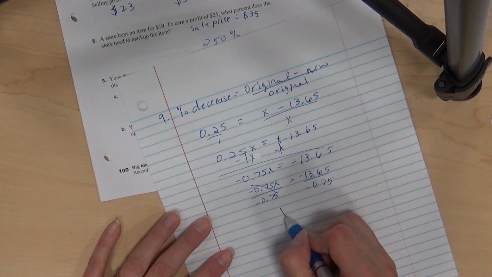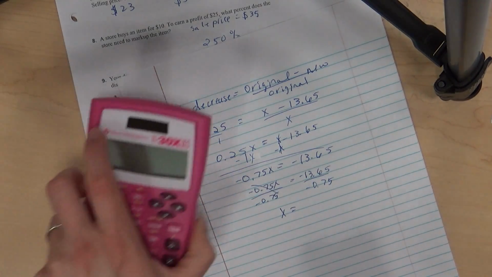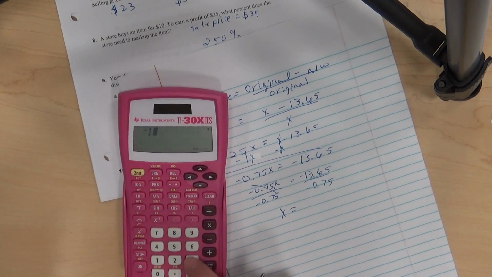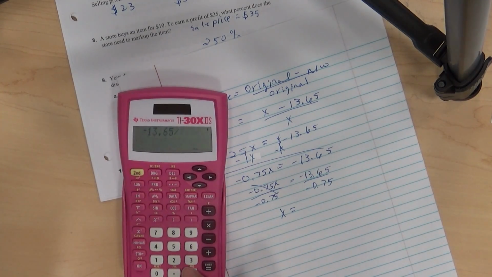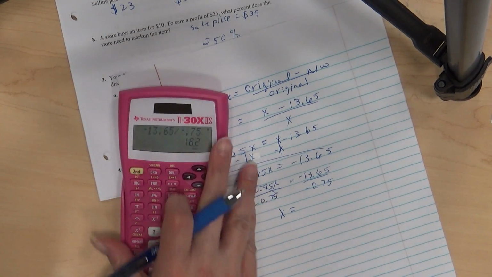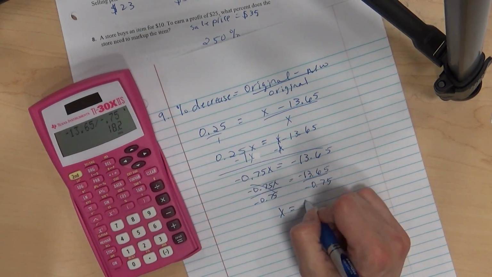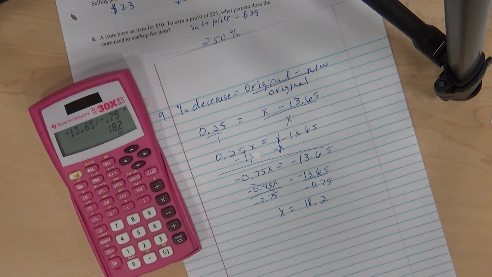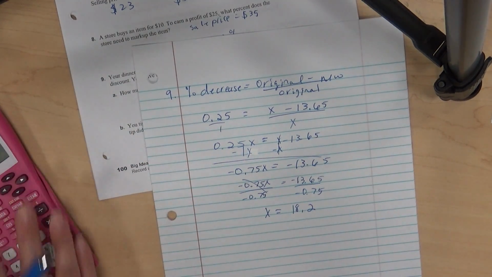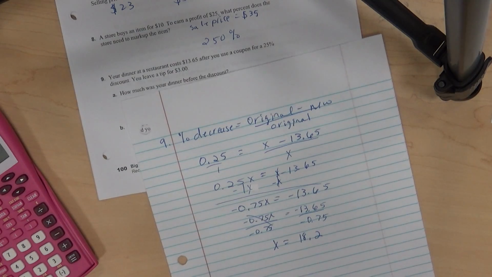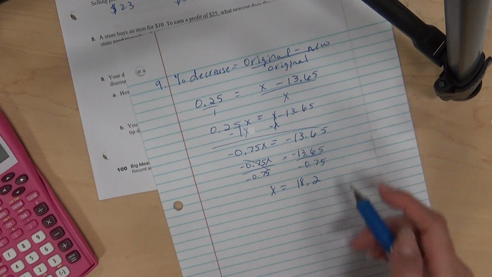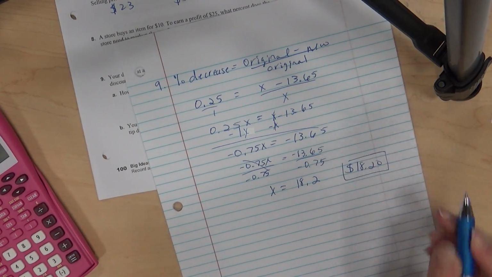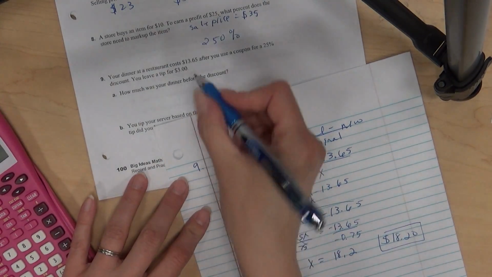And that leaves me with x equal, and this is going to come out to be a positive because I'm dividing two negatives, $18.20. So what does that mean in terms of the problem? What was the question asking us? How much was your dinner before the discount? Well, according to this, it was $18.20.